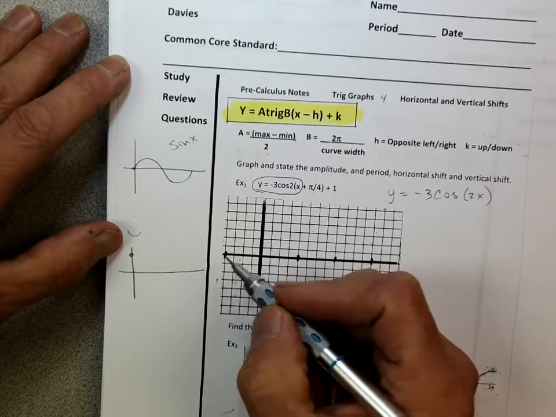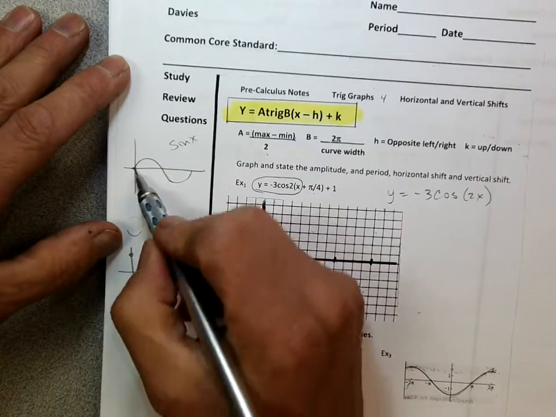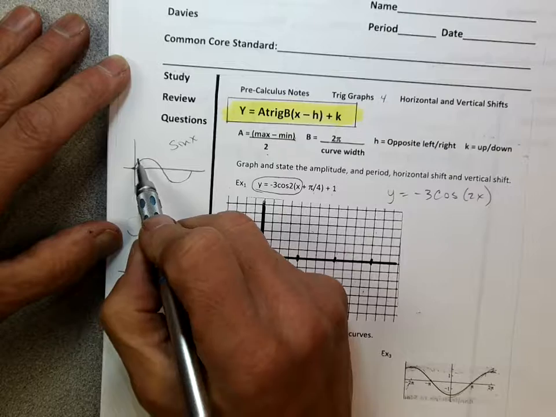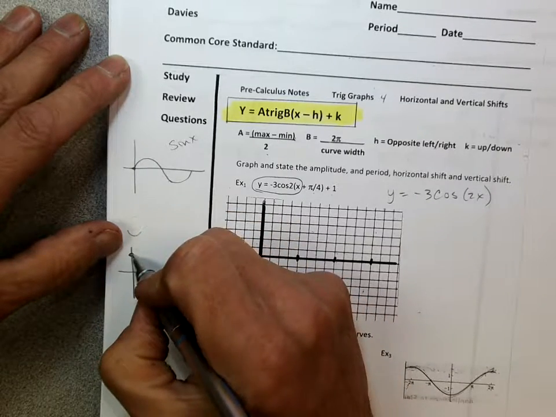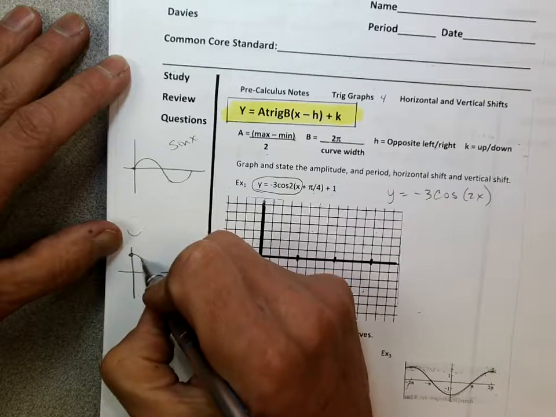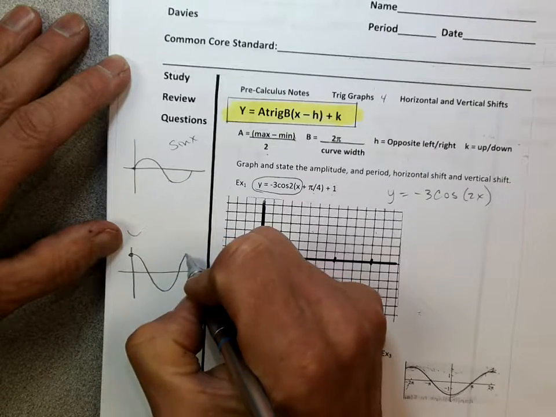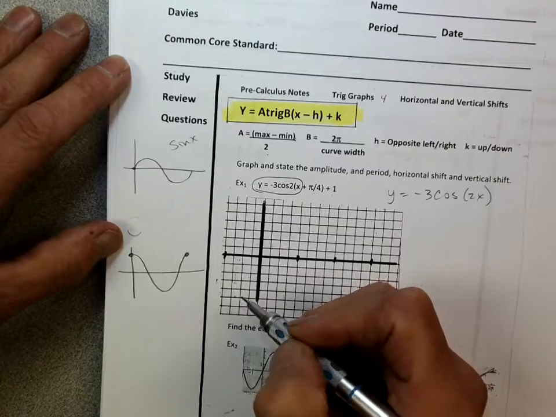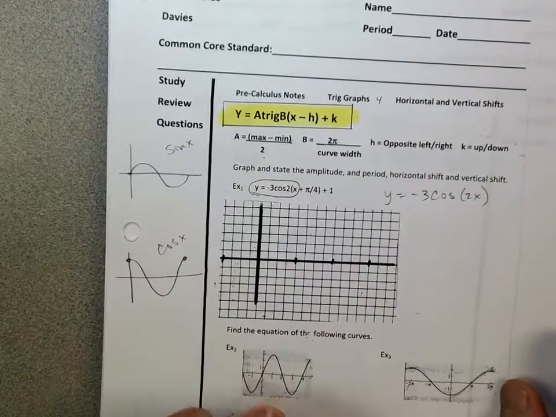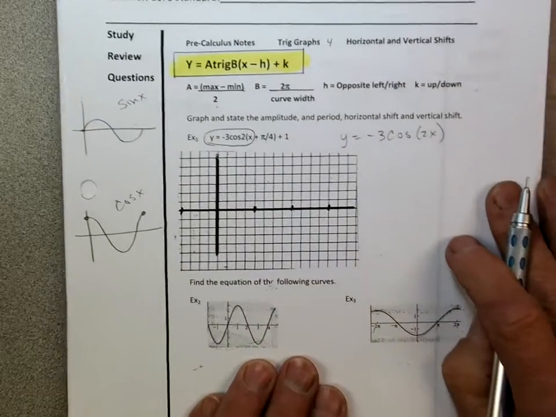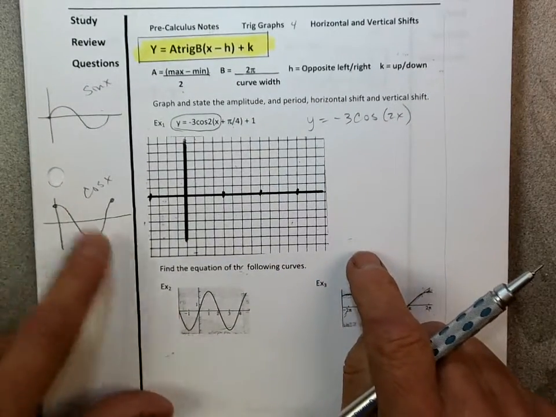Here's what I tell kids. If you're going to get on the roller coaster at ground level, then that's a sine curve, okay? For a cosine curve, you'd have to walk up to the top, and the roller coaster starts there. They have the same shape, but it's where you start. This is the cosine, and that's the sine. So what we need to do on our first example is take this shape.